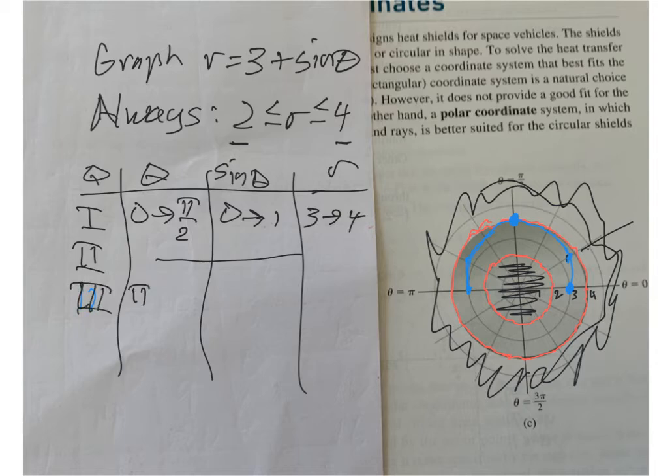Theta goes from pi to 3 pi over 2. And sine goes from 0 to -1. And therefore, r goes from 3 to 2. 3 plus 0 is 3. 3 plus -1 is 2. So when we get through the third quadrant, we're back to this particular point. And once again, this angle 7 pi over 6, pi over 6 into quadrant 3. The sine is 1/2, so we made it halfway back.